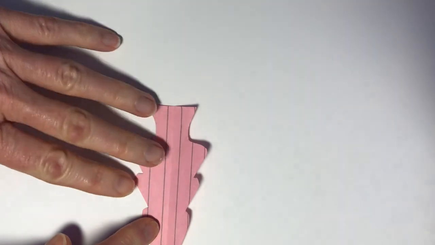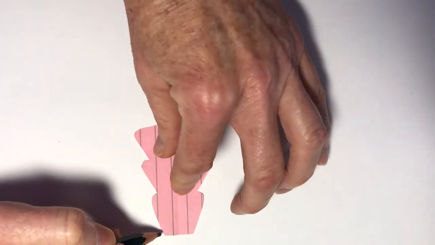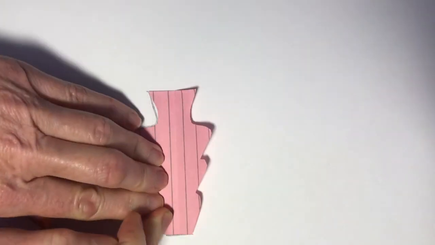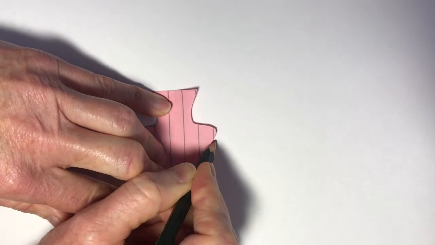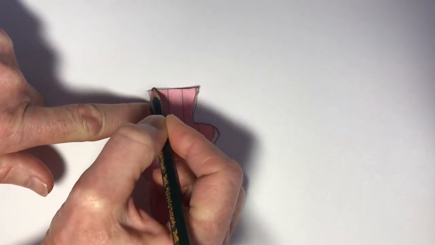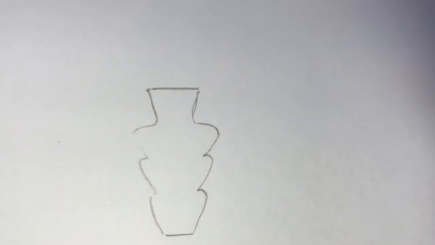I'm going to start with my very closest vase. It's nearest the bottom of the paper, and I get to trace the entire thing. It's not so easy tracing a thin piece of paper. You've got to hold it down with your hands and don't let it move until you're done tracing the entire outline.